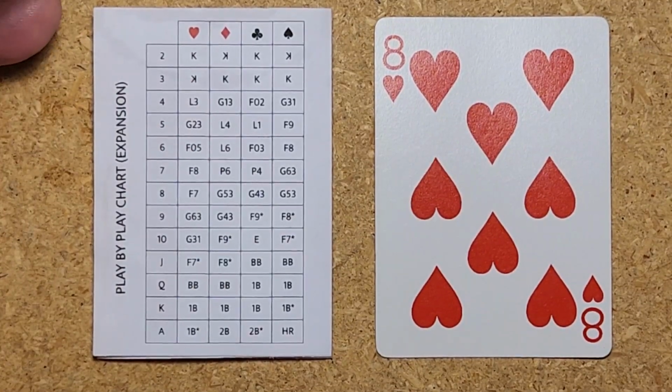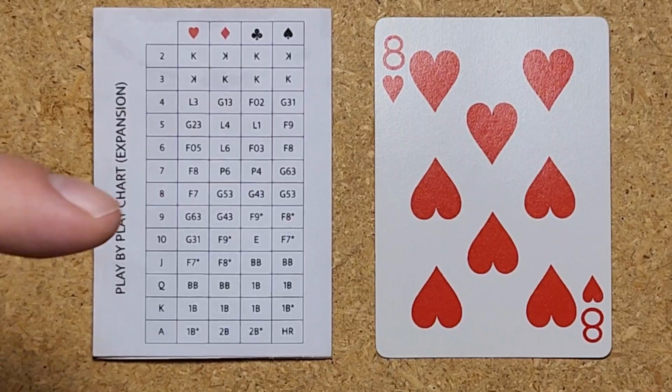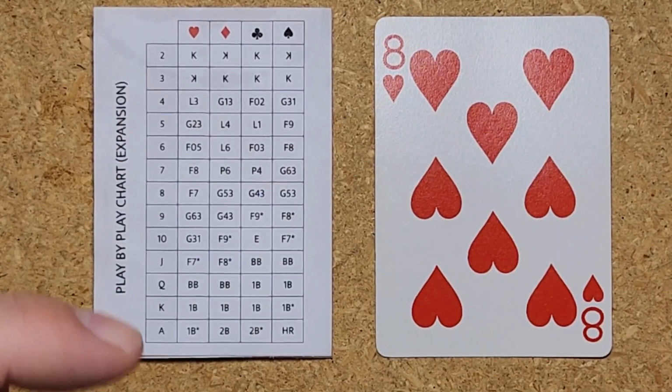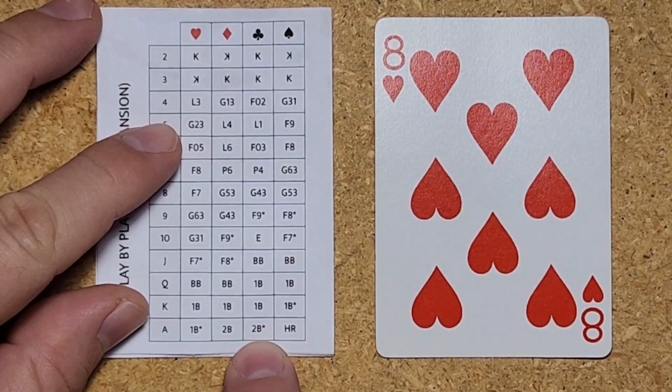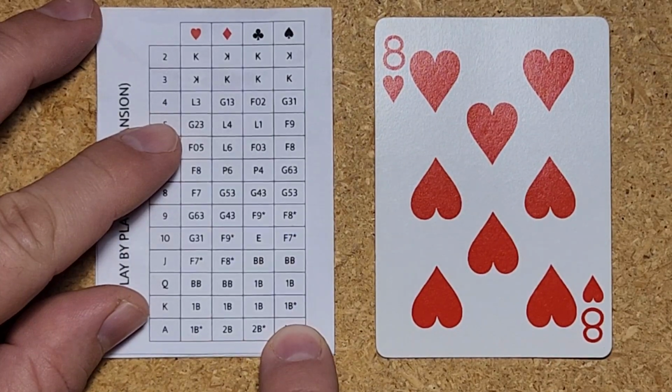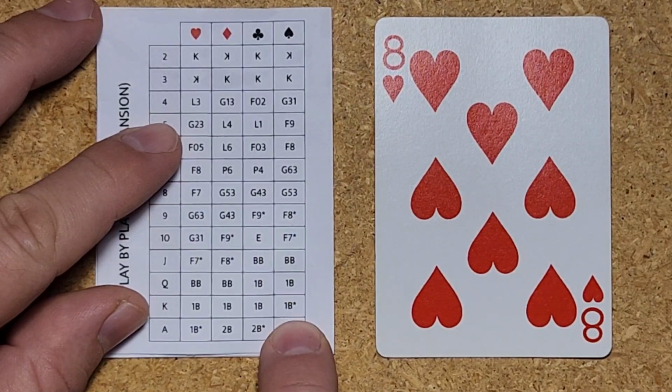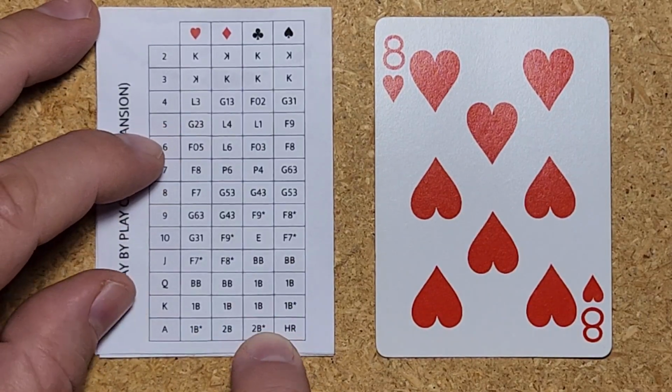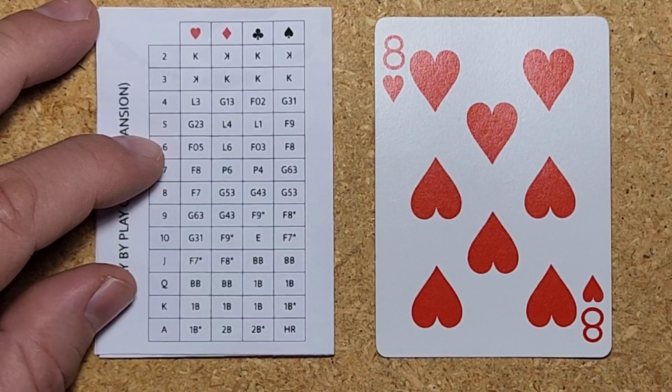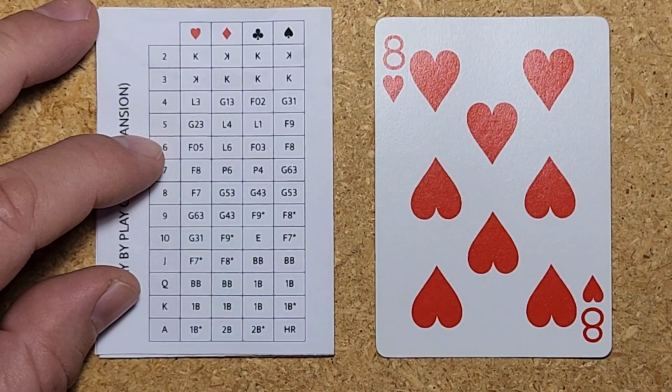General guidelines are if there's a single, all batters move up one base. If you have an asterisk on here, which there are a few of these, so a single or a double with an asterisk, that means that the base runners go as many bases as the hit plus one.